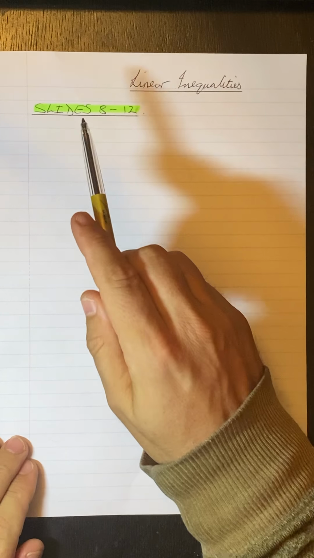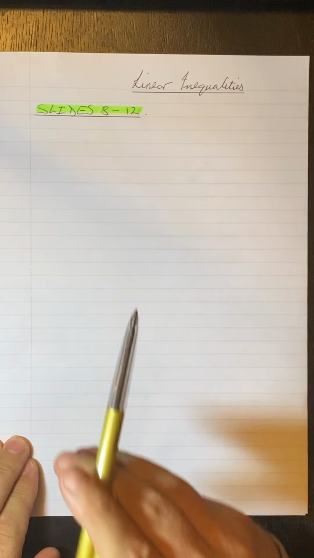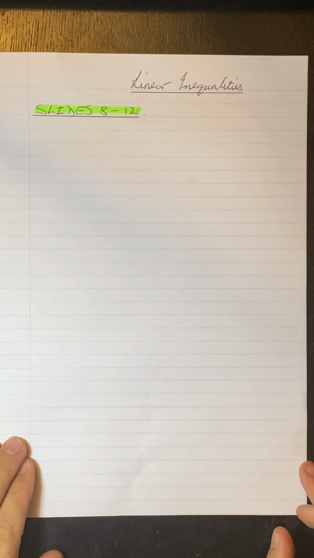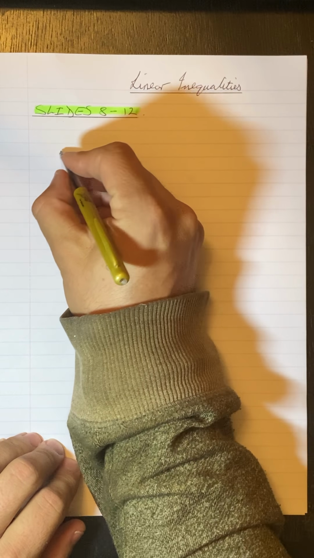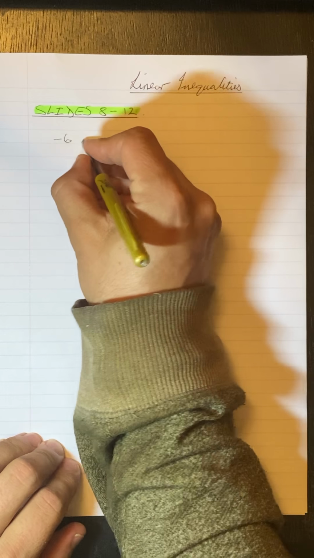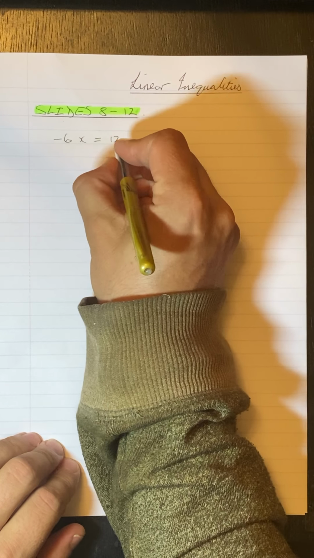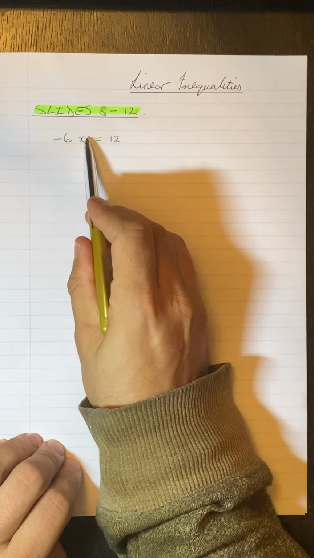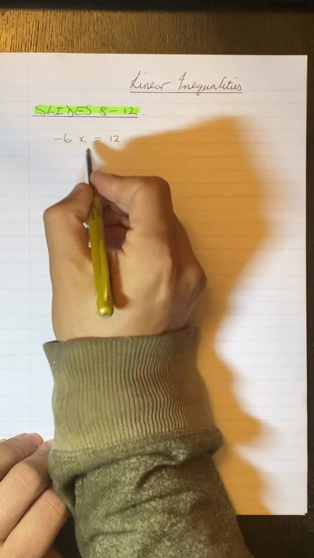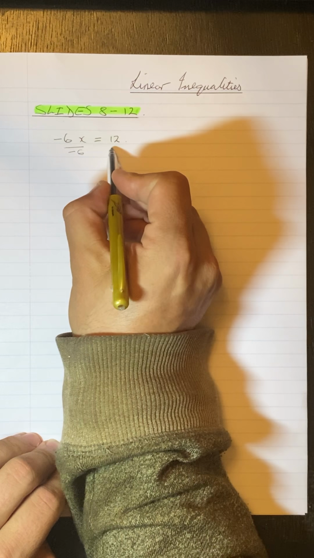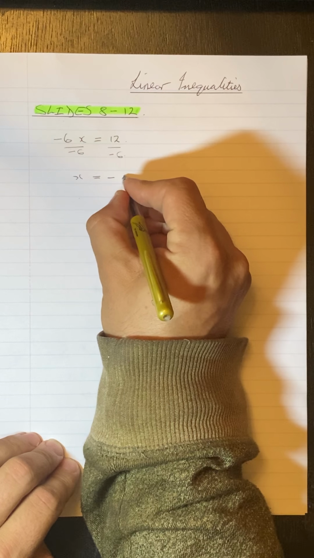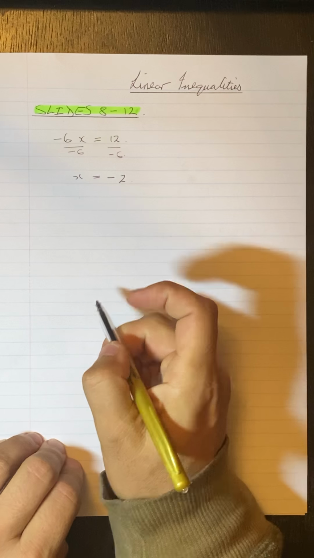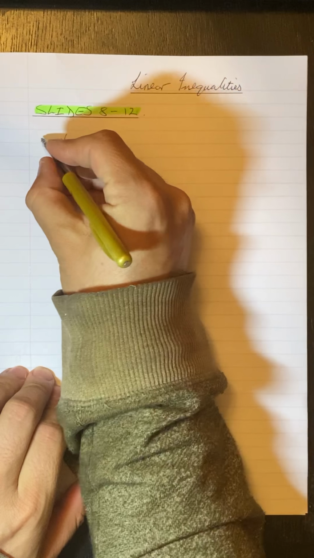The next section we're going to focus on is linear inequalities. It's going to be slides 8 to 12. Now, linear inequalities are very similar to equations, where we have, for example, something like that. What you would do here, get the x on its own, so you would divide both sides by -6. And you get x is equal to -2.